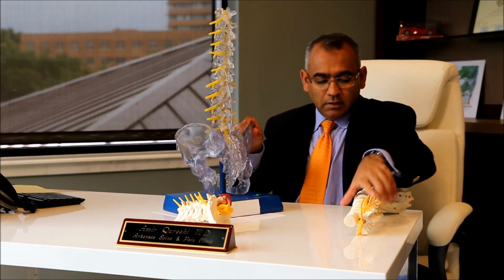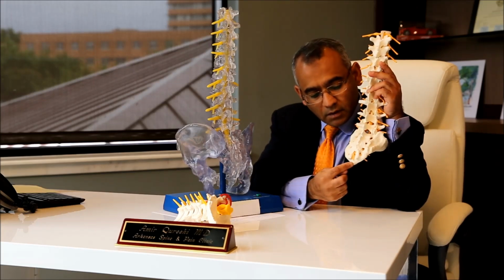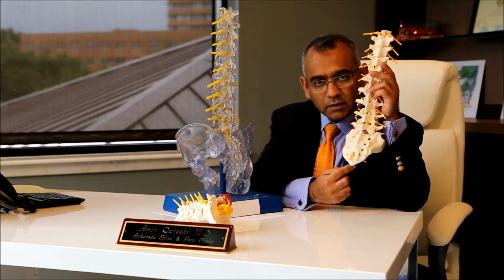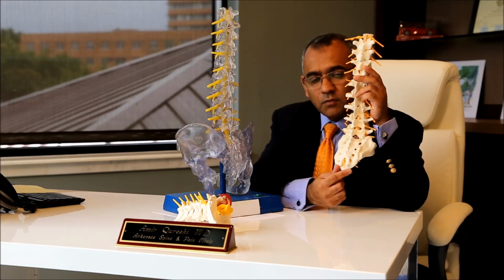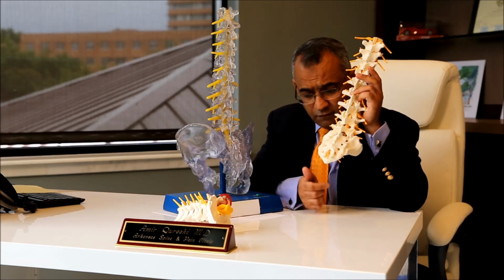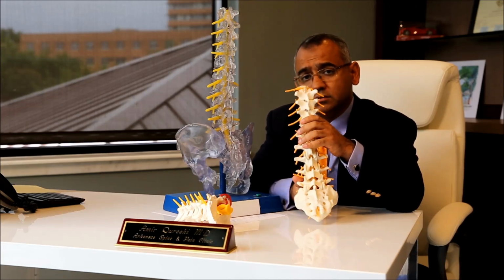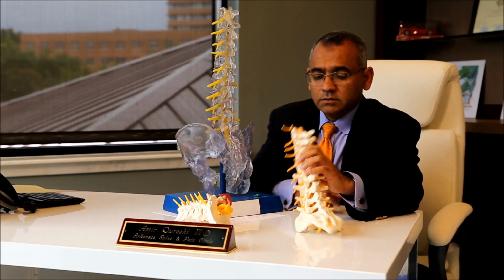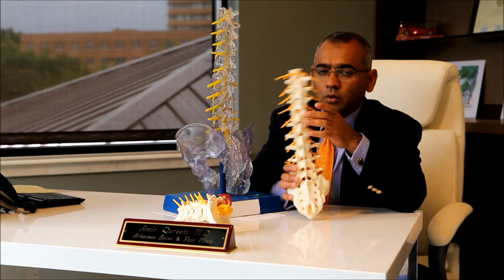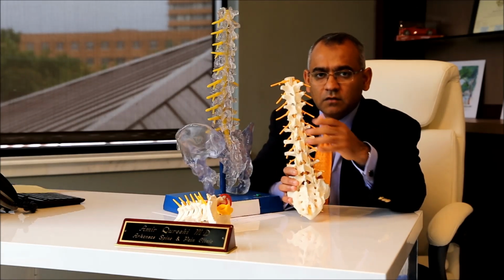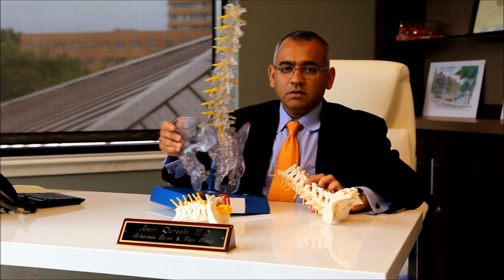Then there could be pain from the coccyx. A lot of patients complain of tailbone pain. So there is something called coccydynia, which is inflammation of the coccyx joint, for which we can also do injections. So now, I hope you understood the anatomy, so I can now explain the types of procedures we do.